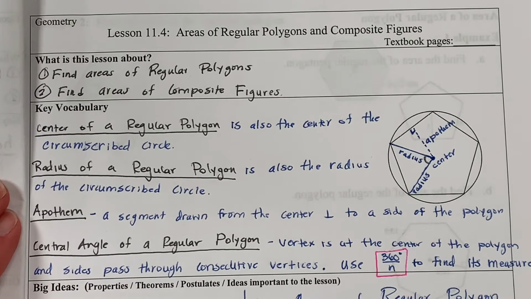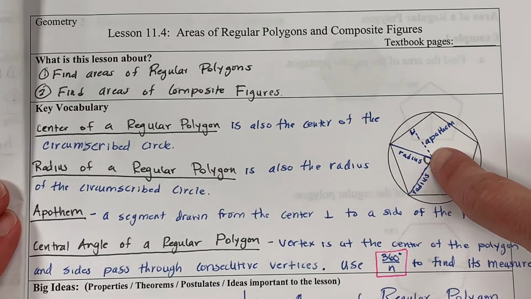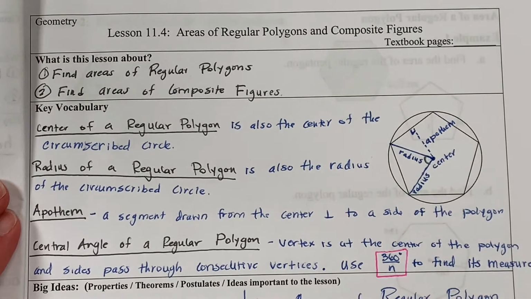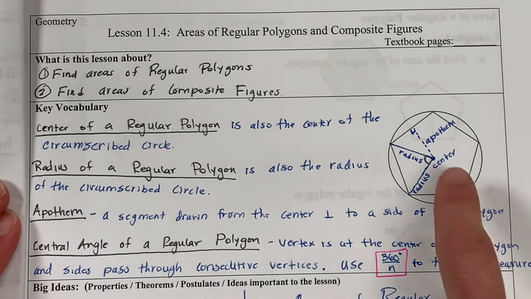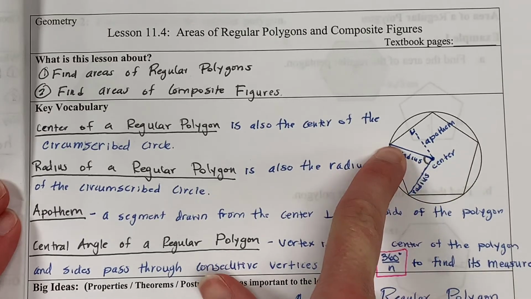There are some important parts of our regular polygon. The first, we have the center of a regular polygon, and the center of the regular polygon is the same as the center of the circle. Okay, the radius of a regular polygon is also the radius of the circumscribed circle. So notice the radius goes from the center to the vertex of a polygon.